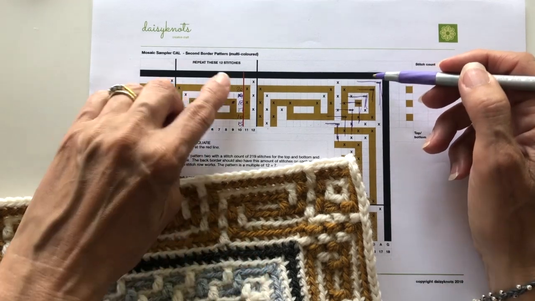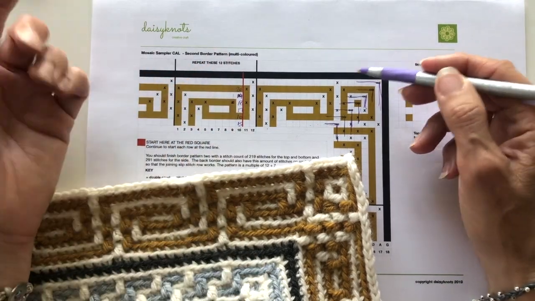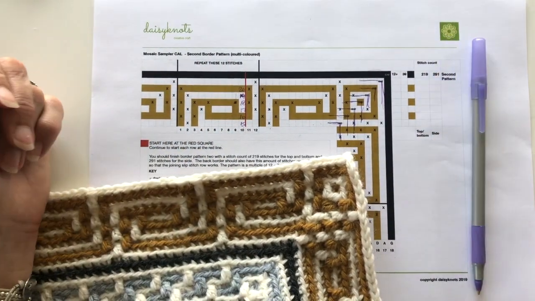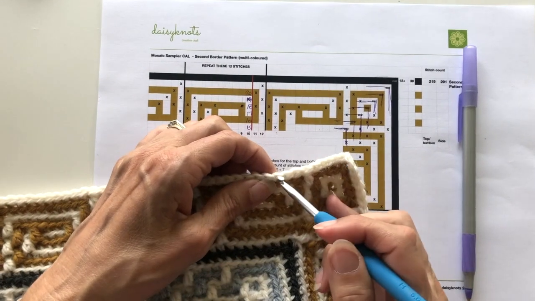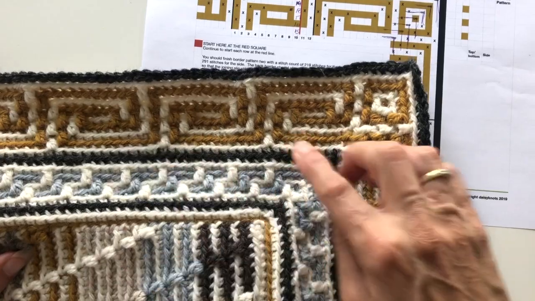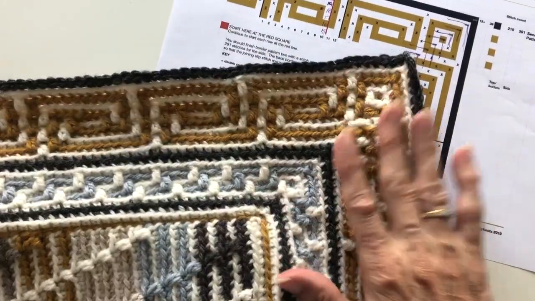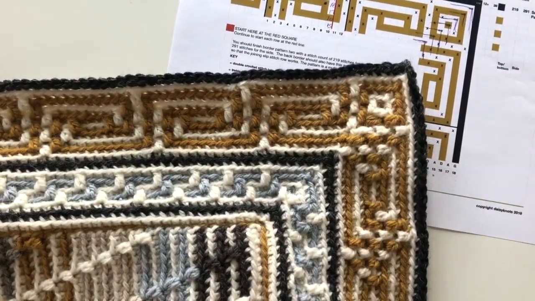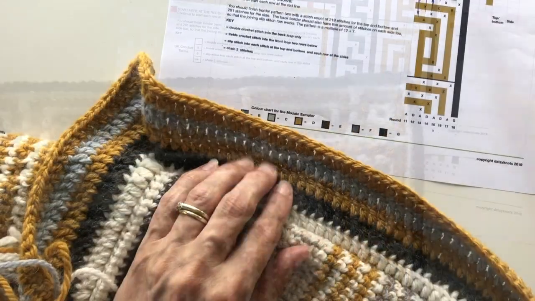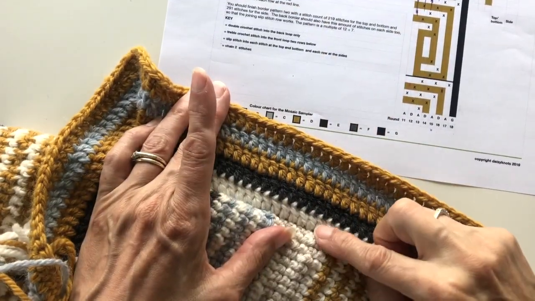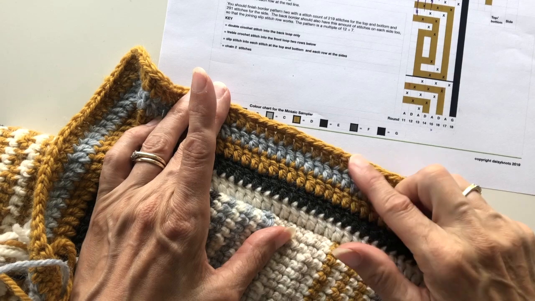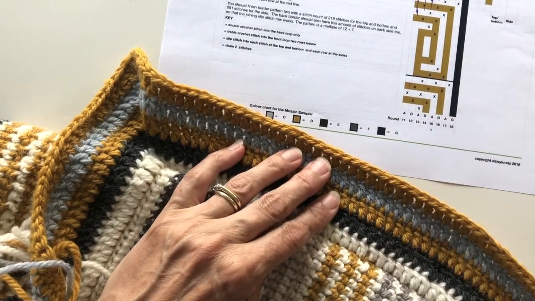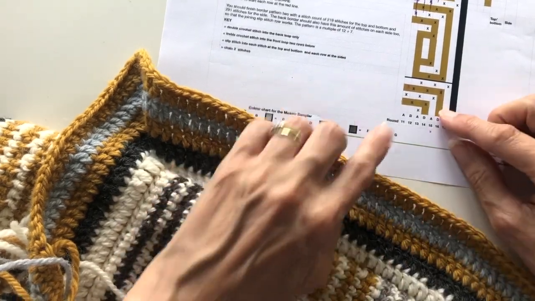And as there's no drop trebles in this round, it doesn't matter where you start. You can choose to start anywhere you like on the border. And there's our second border pattern for the front of our Afghan complete. I'm now turning my attention to the back border. You can see I've already got 5 rows of the back border complete for section 1.